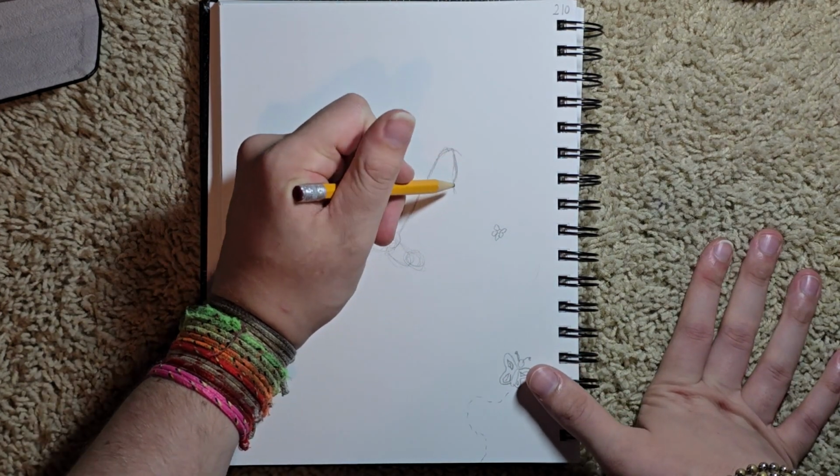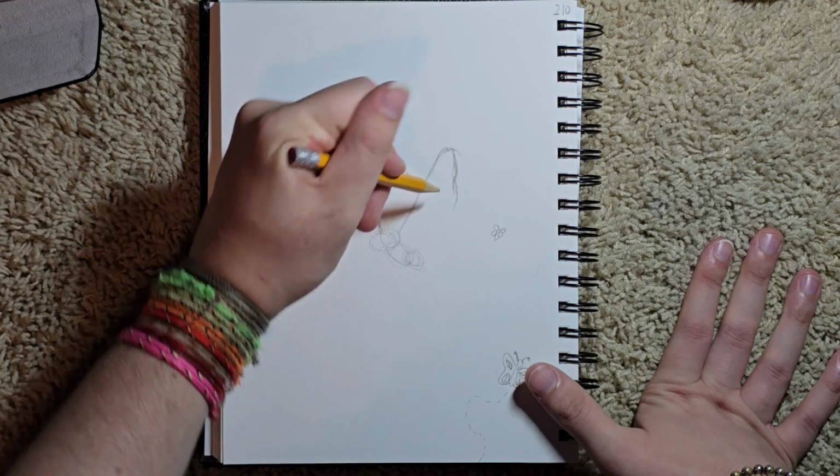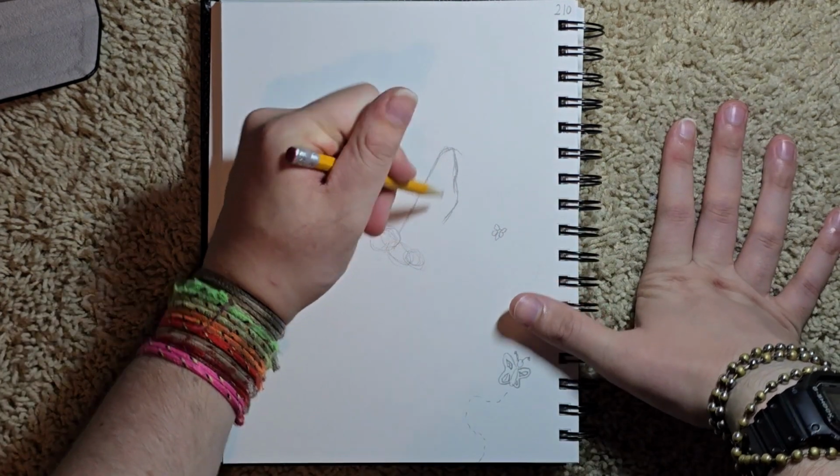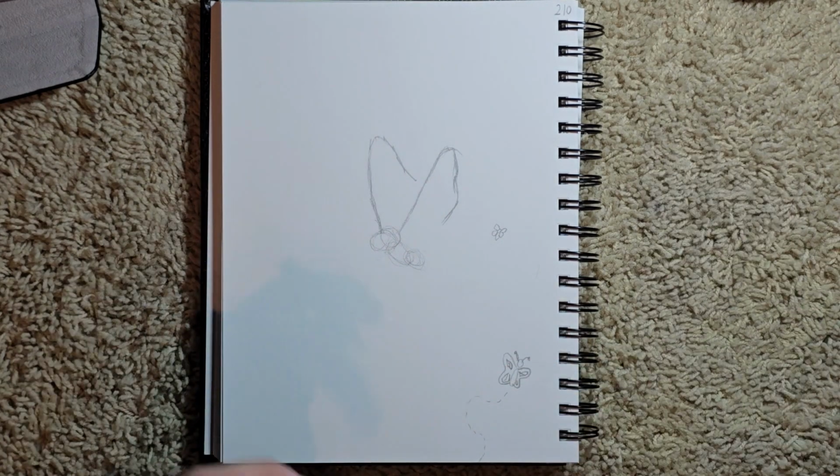Should I give this one a witch hat too? A little witch butterfly? That's a good idea. I'm going to do that now. I wasn't gonna, but I'm gonna now.